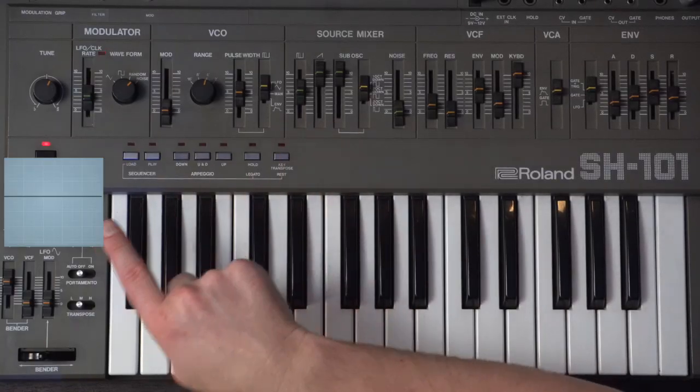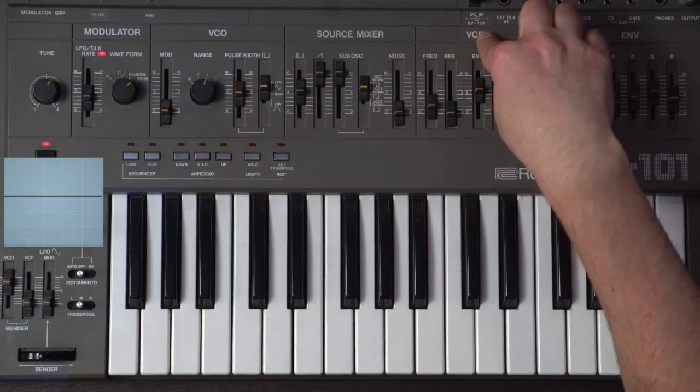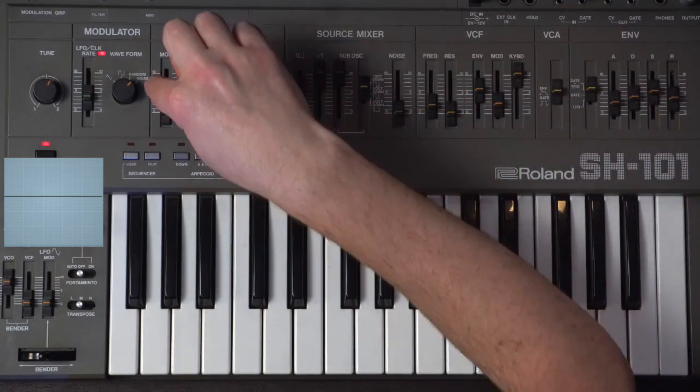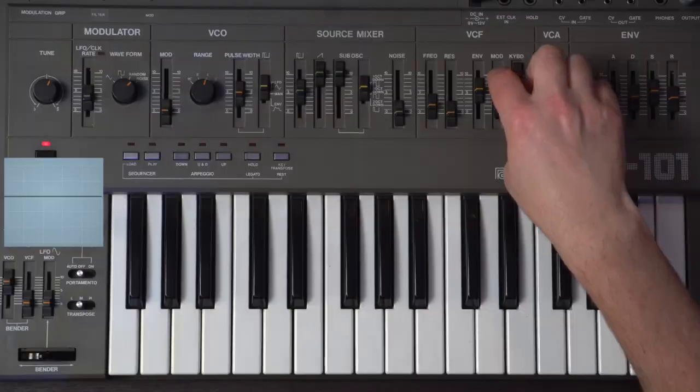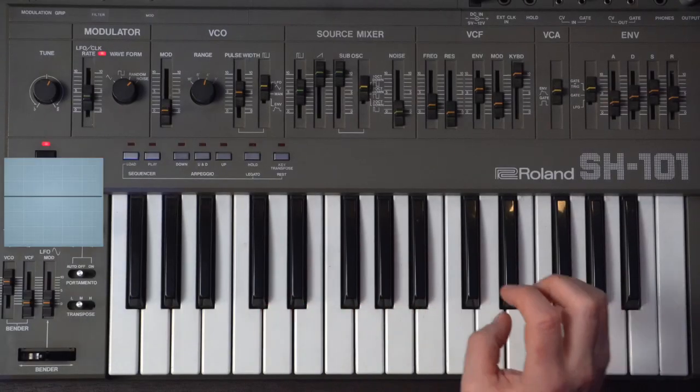With this patch, we've utilized the mod on the filter, and we've sent the random noise into that to really disturb the filter and give it that rough sort of sound. So let's move on to the next one.